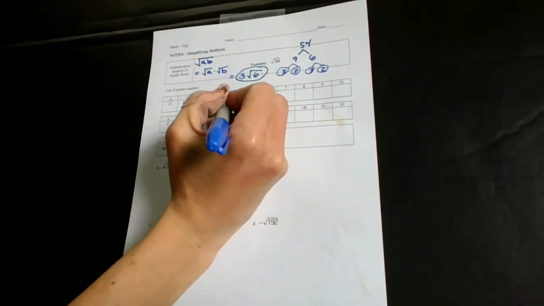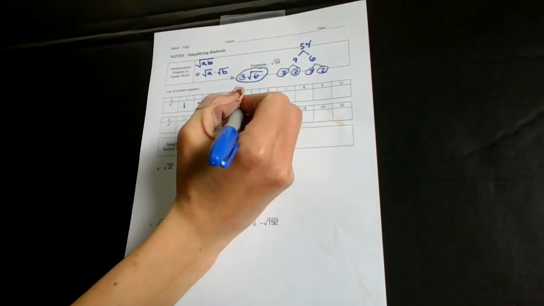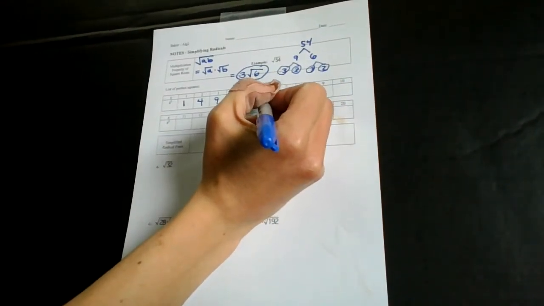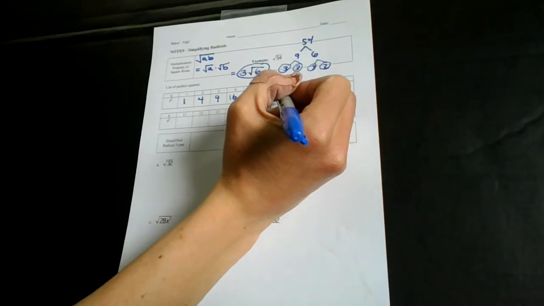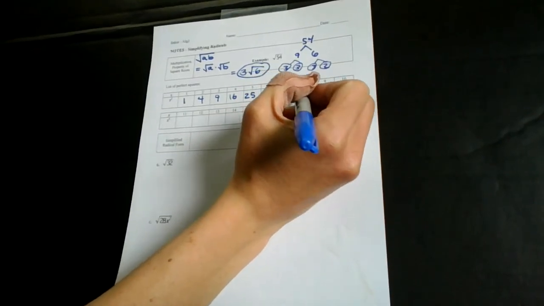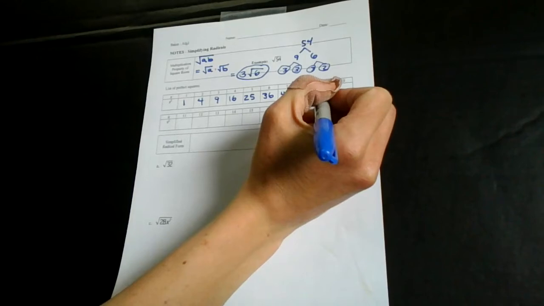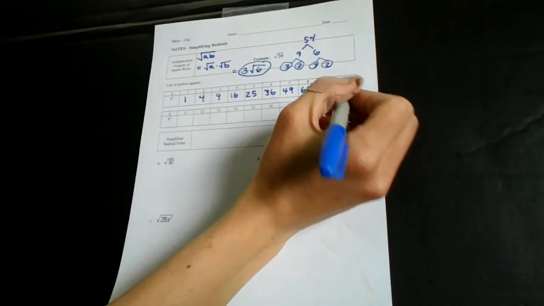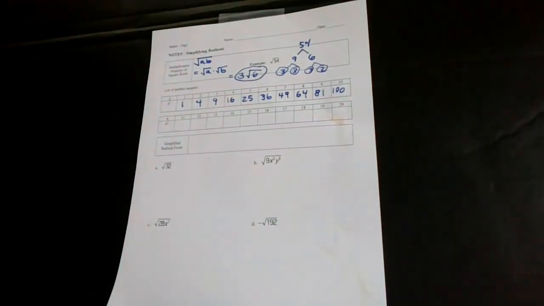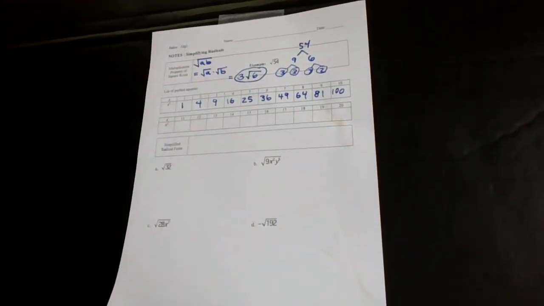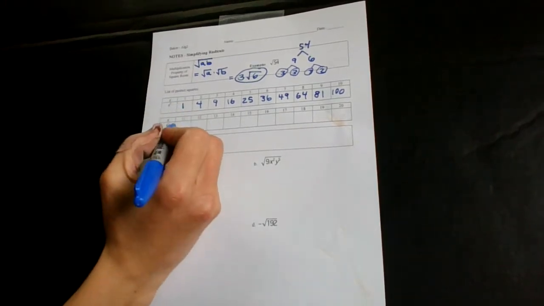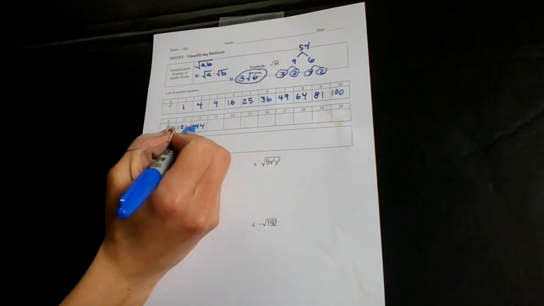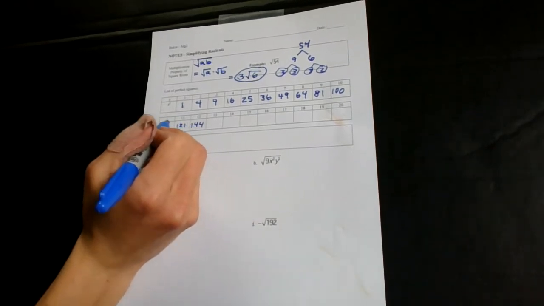Four squared, 16. 25. 6 squared is 36. 7 times 7 is 49. 64. 81. That one's easy, 100. The ones down here are a little harder, so you might need a calculator, or you could just multiply them on the side. 11 squared is 121. 12 squared, 144. And that's usually where people stop memorizing the squares.